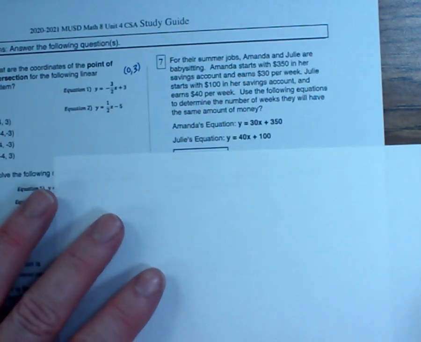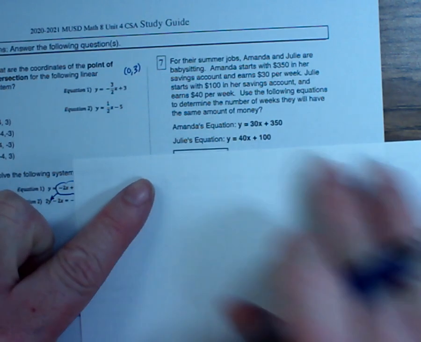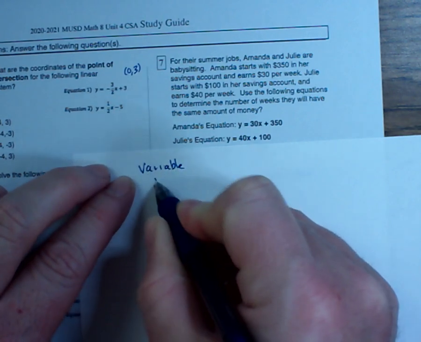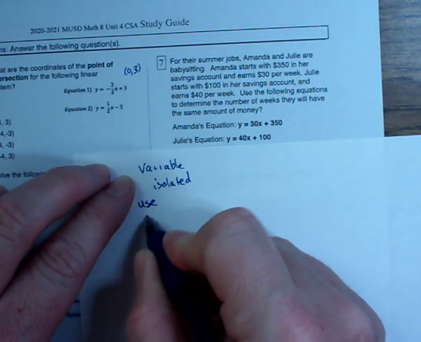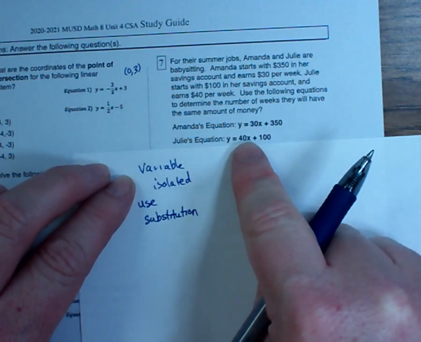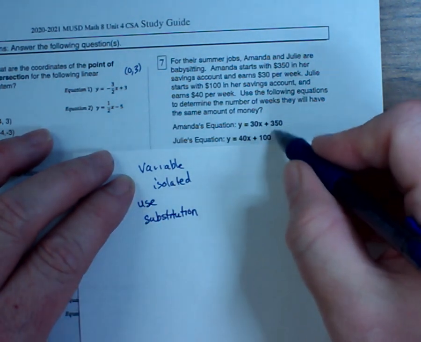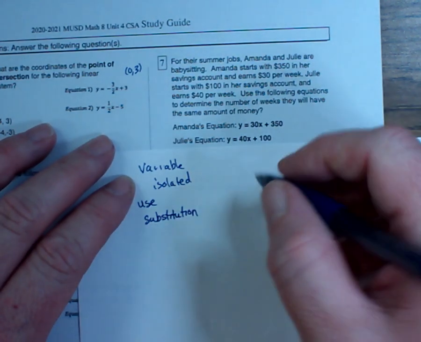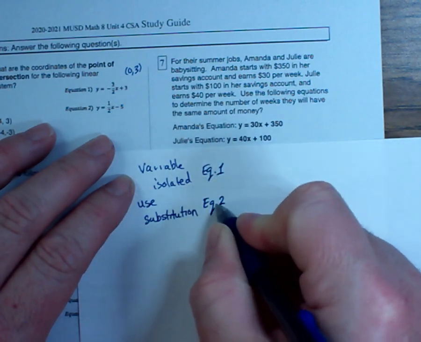Julie is a y equals equation. They're both isolated for y. So a variable is isolated. That means it's probably easiest to do substitution. Since they're both isolated for y, you can do graphing. It's going to be an interesting scale because you have some large numbers to deal with. So substitution ideally is easier. Label your equations equation 1 and 2 before you begin.